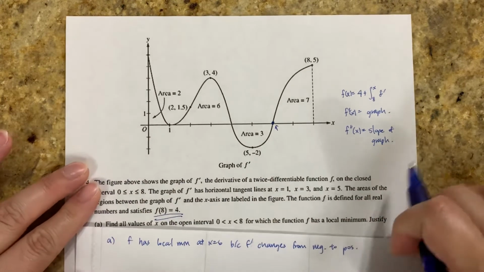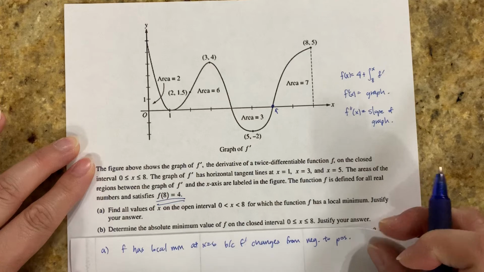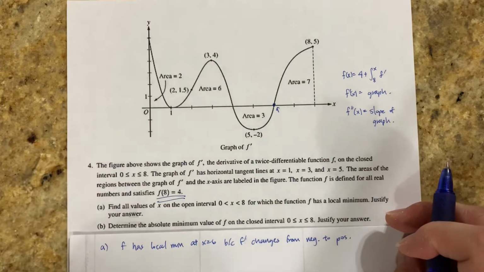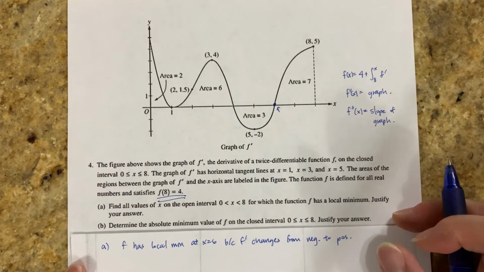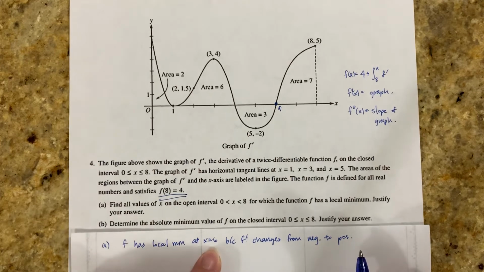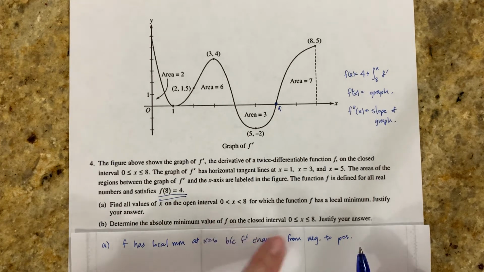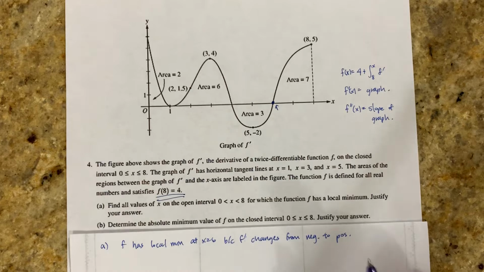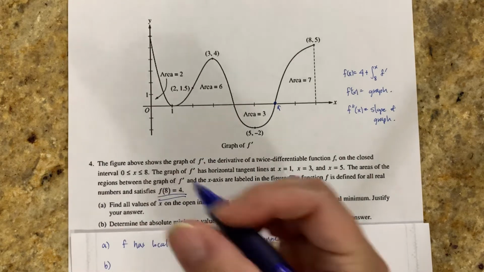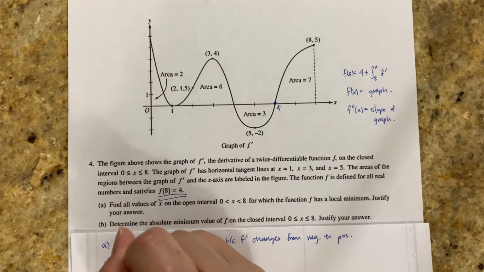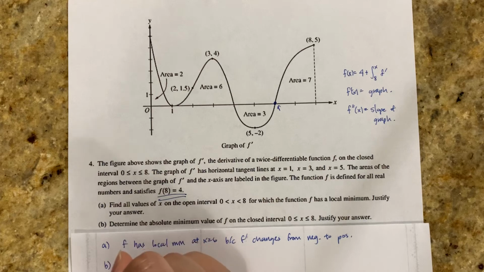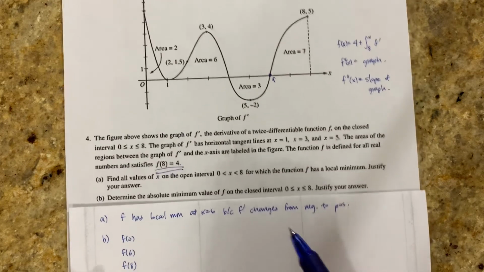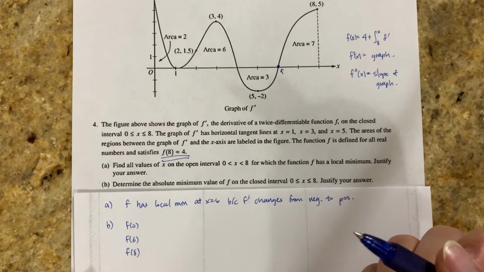Okay, all right, next one says determine the absolute minimum of f on the closed interval between 0 to 8. Justify your answer. Well, we had a local min at 6. We don't know if it's an absolute. So because there is a closed interval, you got to check the endpoints as well, right? So part B says now you check f of 0, f of 6, and f of 8. 0 and 8 are your endpoints, and 6 was the minimum you got from before.